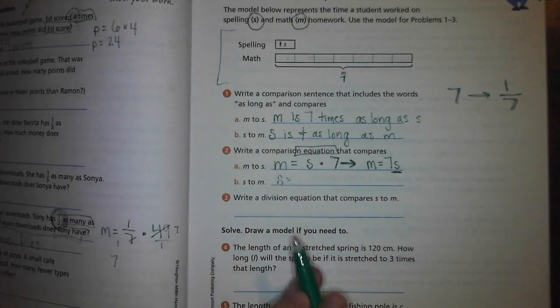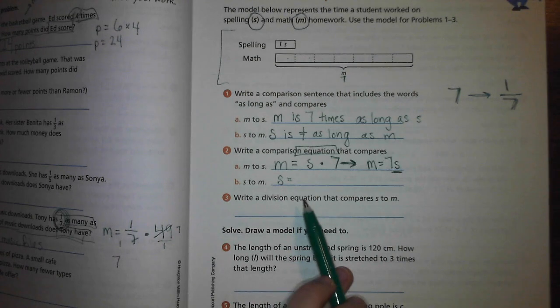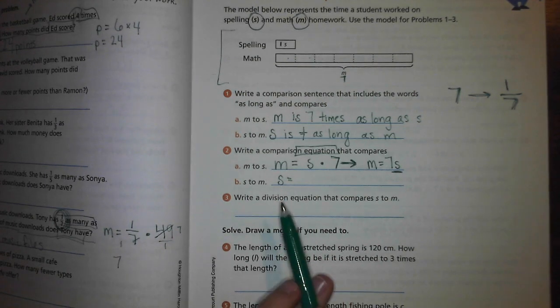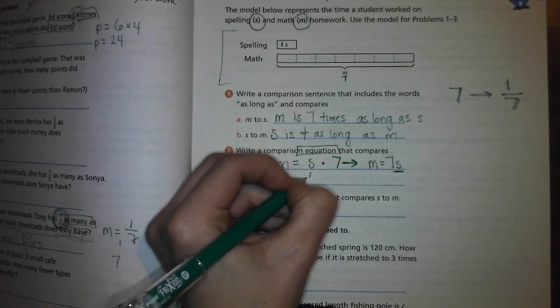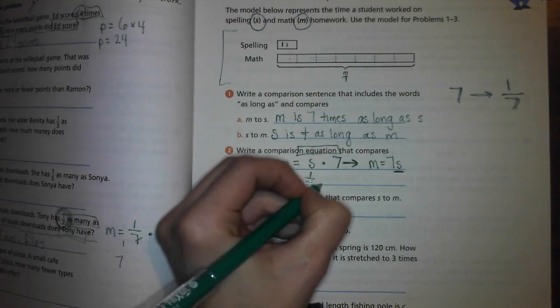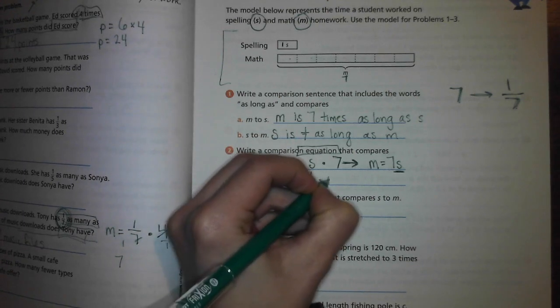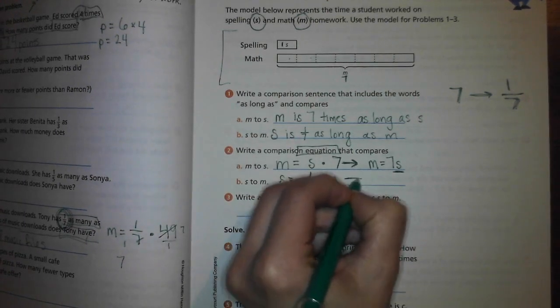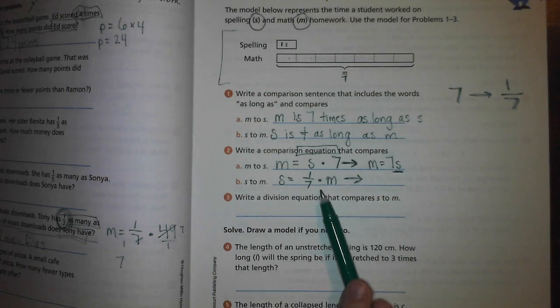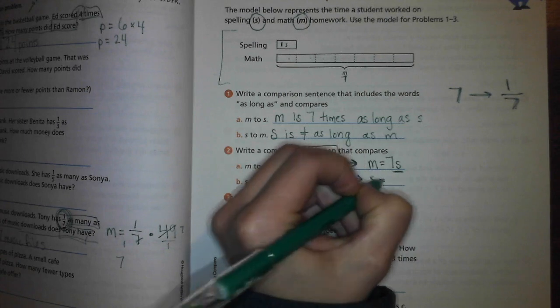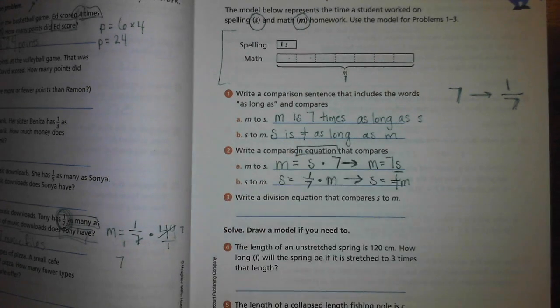Now it wants us to compare the other way. S equals, well, how would we solve for S using what we know about M? Well, S is equal to 1/7 of, which means multiply, M. And then the other way you could write that, using your understanding of where you can place the number and the letter, S equals 1/7 M. It looks very fancy and very complicated, but it's the same problem solving that you've been doing. It's just now we're taking the time to learn these other steps and other ways to write it.